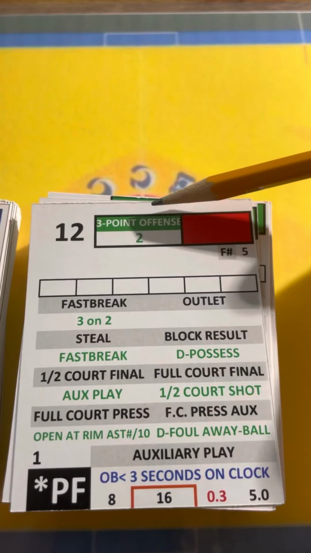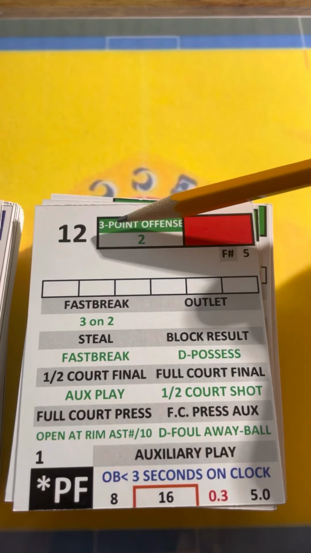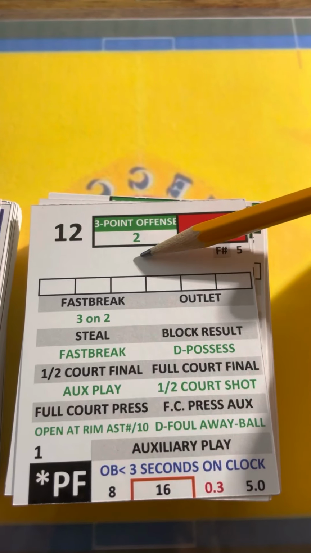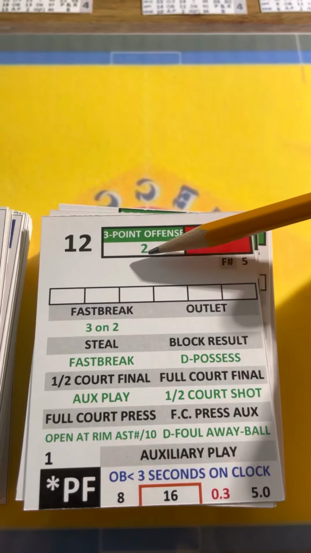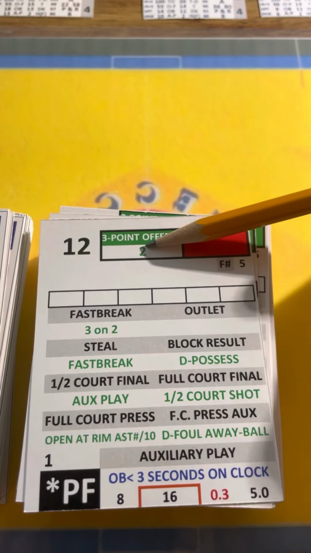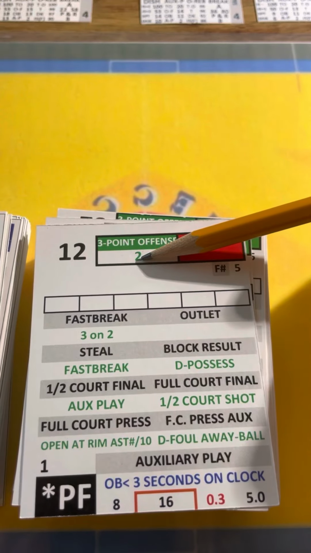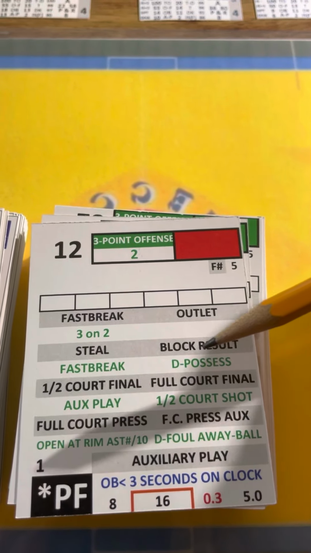This right here, if you are playing in an era where they shoot the three-point shot, this is a 1 to 20 number. If it is on the pace check or in a transition jump shot setting, if this number is under your team three-point shot number, they will take a three-point shot, okay?